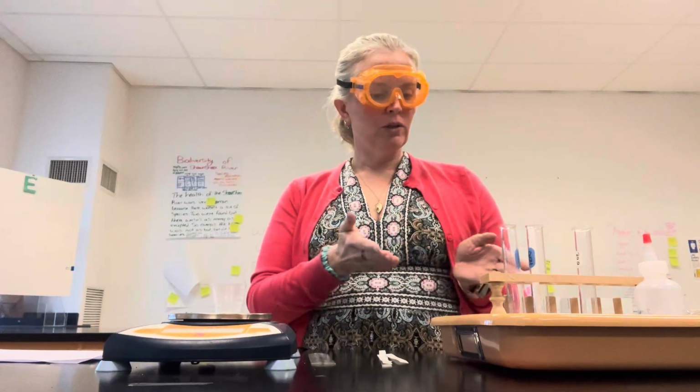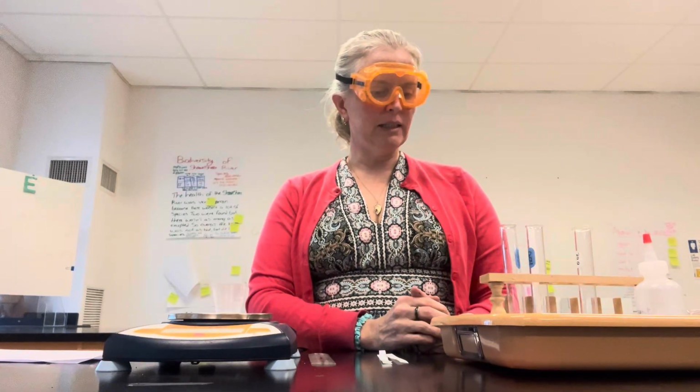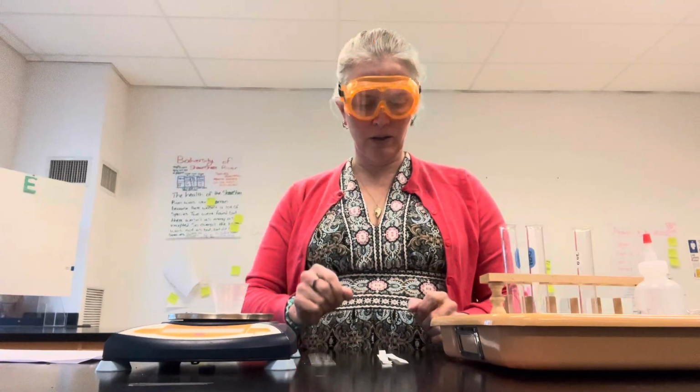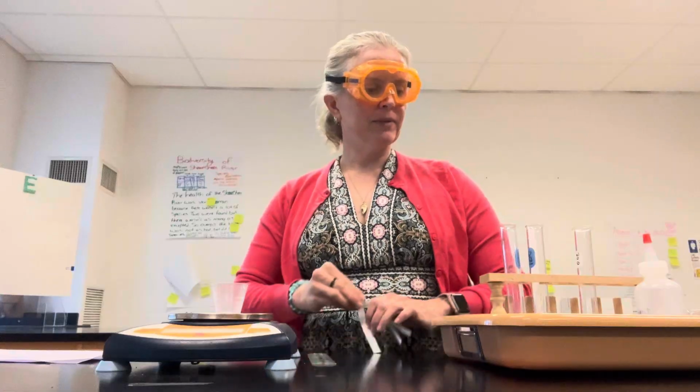And then once you're finished, to clean up, we're just going to throw out the used strips of paper, and you can dump a small amount of alcohol and water down the drain, but you should turn the water on when you do so, and you should wear your safety glasses if you're the one that's doing that. Okay, that's it. Good luck.